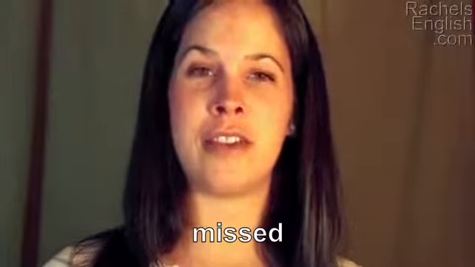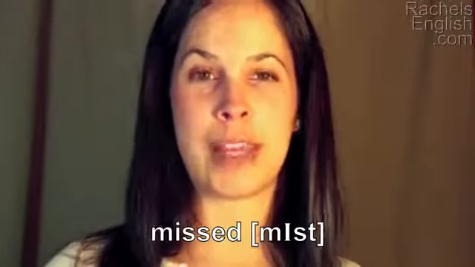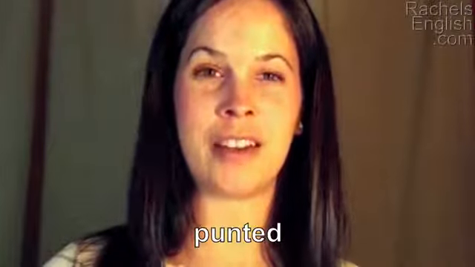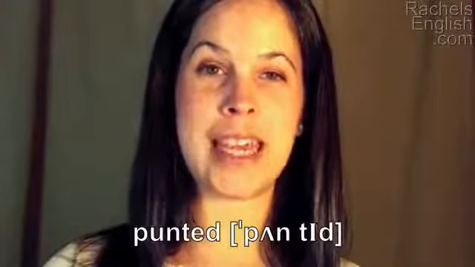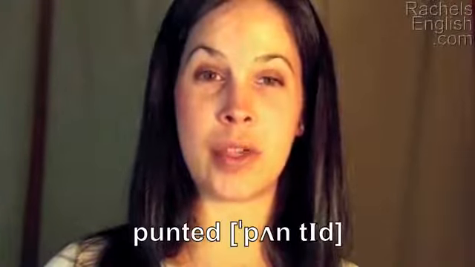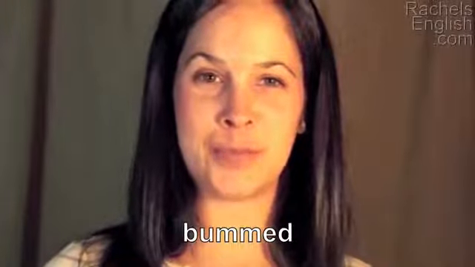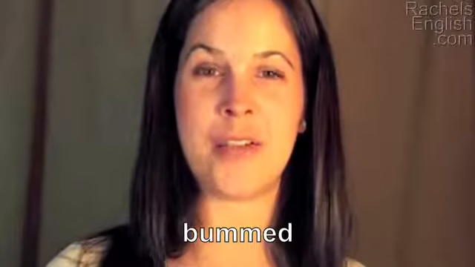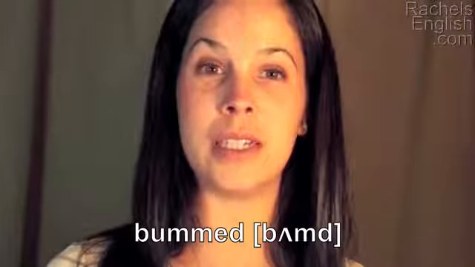How do you pronounce this verb? The final infinitive sound is S, the S sound. That is unvoiced, so it is case 1, where the ED is pronounced as the T sound. Missed, missed. How do you pronounce this word? The final infinitive sound is the T sound. This means it is case 3, where the ED is pronounced as the I as in sit with the D sound. Punted, punted. How do you pronounce this word? The final sound in the infinitive is the M consonant sound. It is voiced. Therefore, it is case 2, and the ED is pronounced as the D. Bummed, bummed.